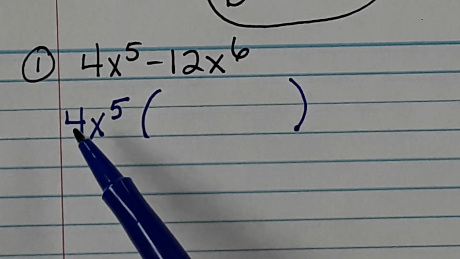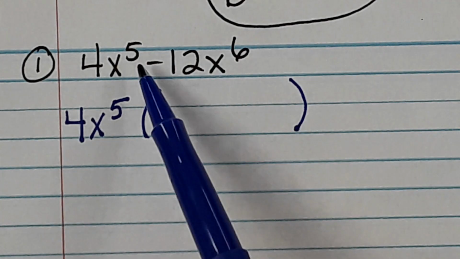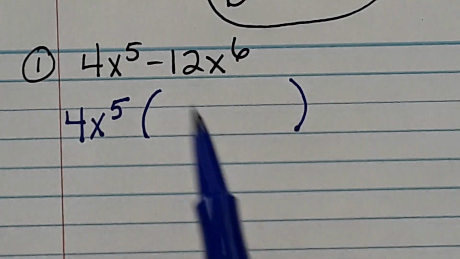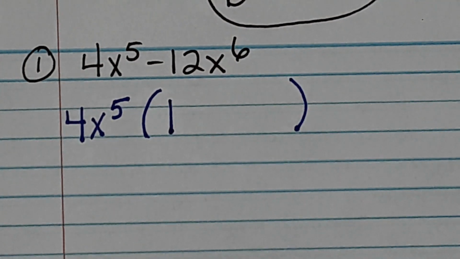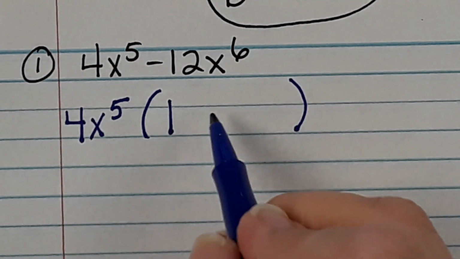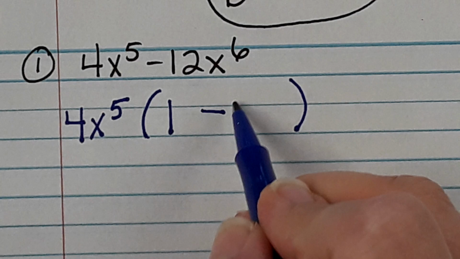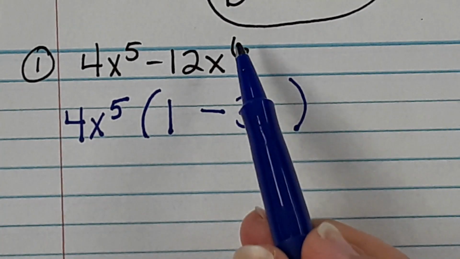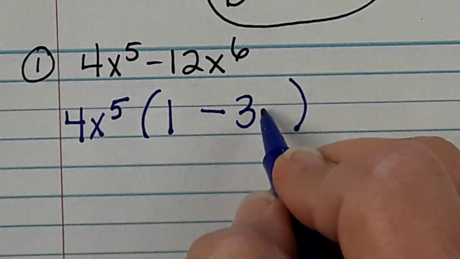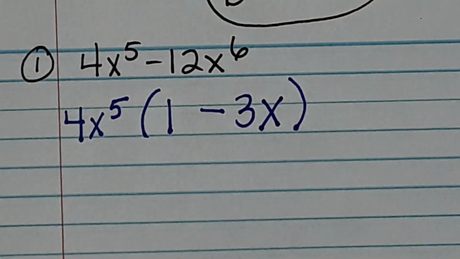What is 4 divided by 4? 1. x to the 5th divided by x to the 5th? So our first term is 1. This is subtraction. What is 12 divided by 4? 3. And now you're going to subtract the exponents. 6 minus 5 is 1, which is x. So that's my answer. Since there's no x squared, they don't have anything in common, you're done. That is your final answer for number 1.